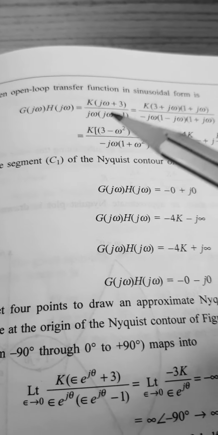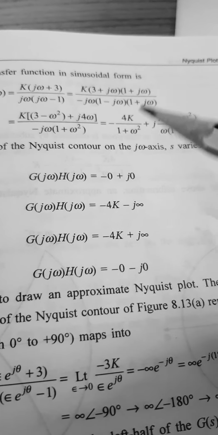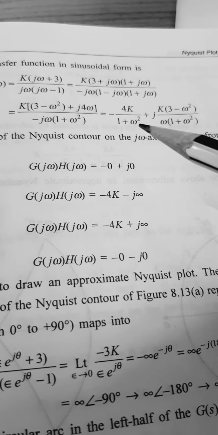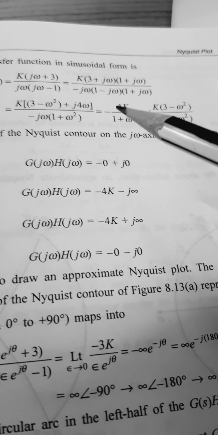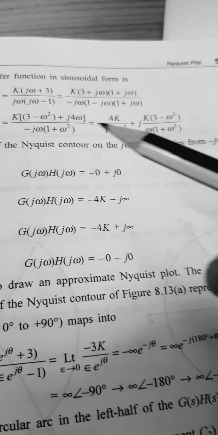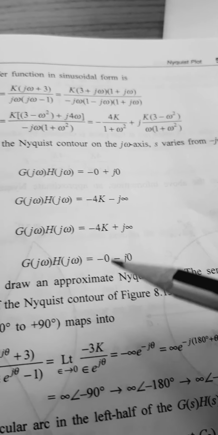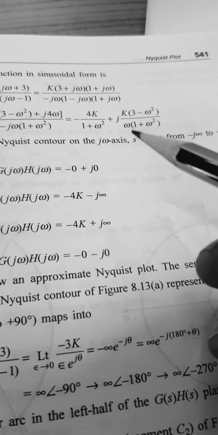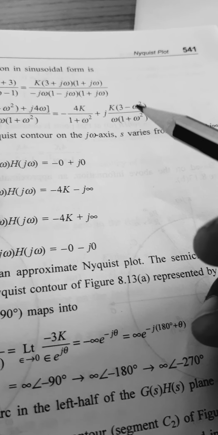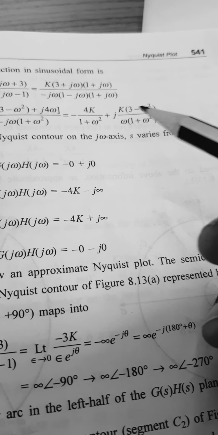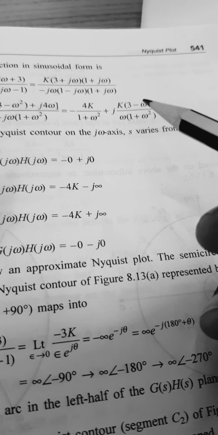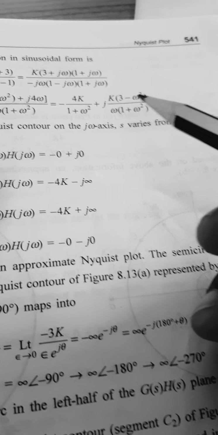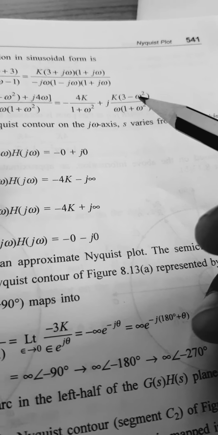Now when you are substituting omega equal to plus infinity, what happened? Minus 4k divided by 1 plus omega square becomes some term divided by infinity square with a minus sign, so it becomes 0. What happened here? Here it is plus j, 3 minus omega square. 3 minus infinity square is minus infinity square.